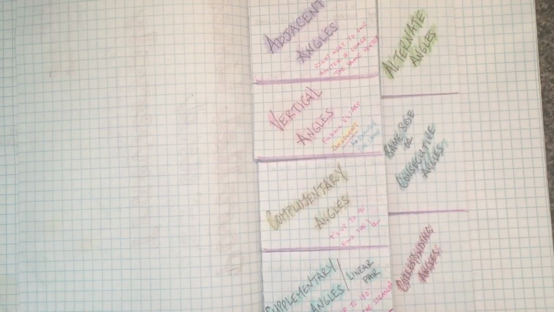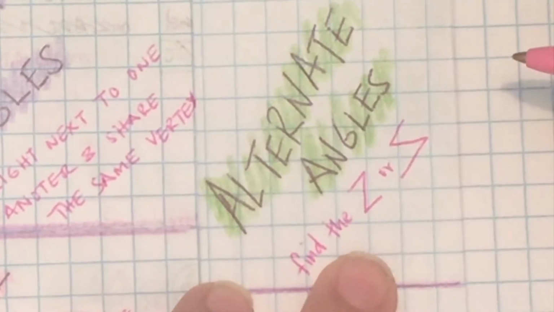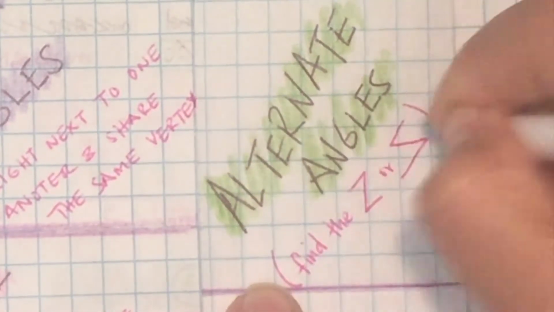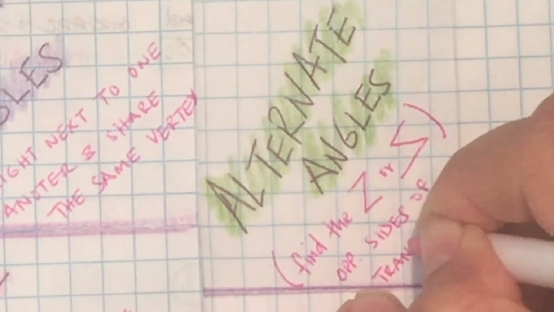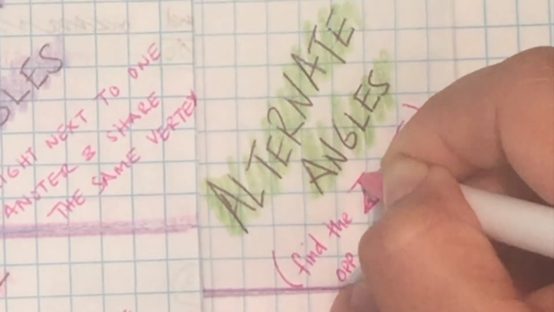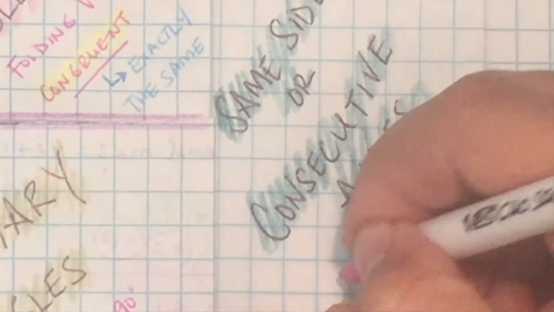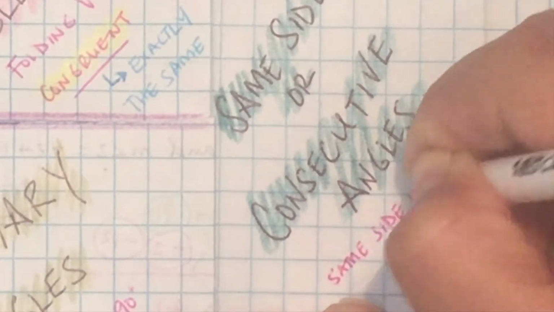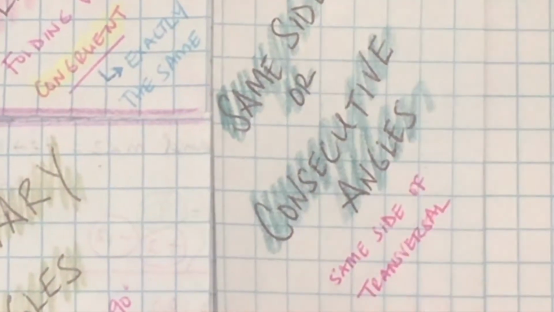So pause the video, copy that down: alternate angles, same side or consecutive angles, and corresponding angles. With alternate angles, you're going to find the Z or the backward Z. Okay? Opposite sides of the transversal. Or you could do it that way. So you can find the Z or opposite sides of the transversal. With same side or consecutive angles, it's the same side of the transversal. And these angles, there's nothing you have to do but just memorize them.